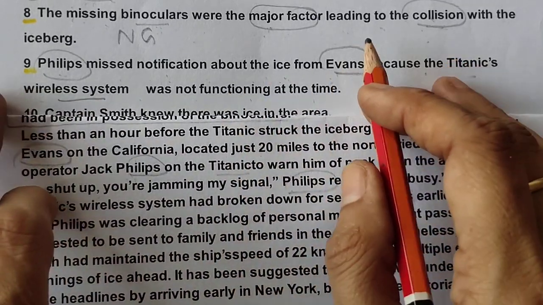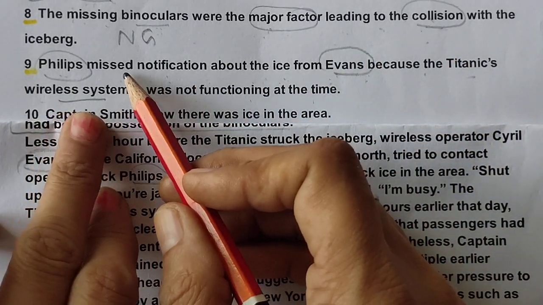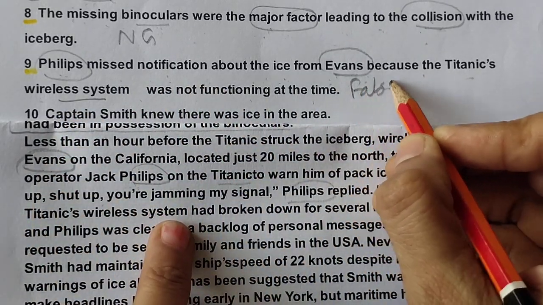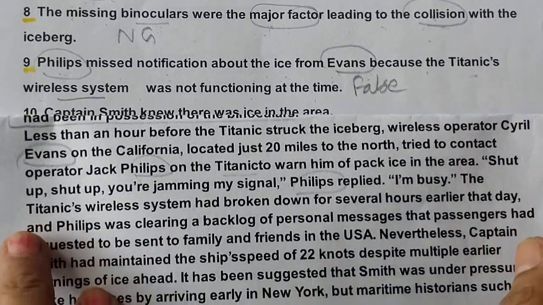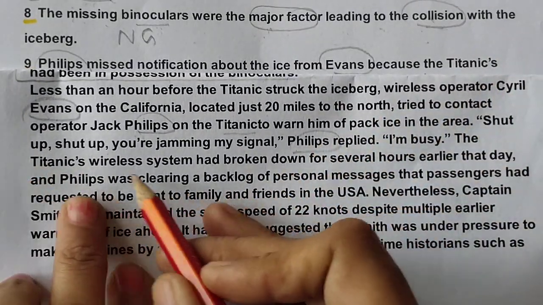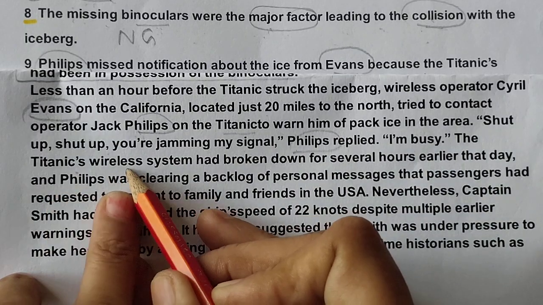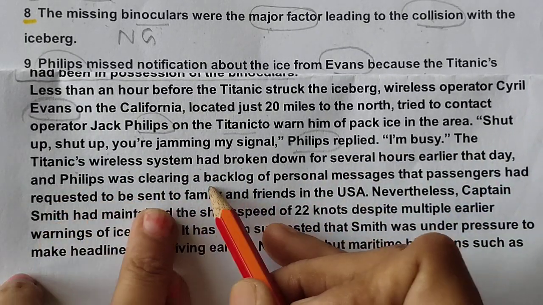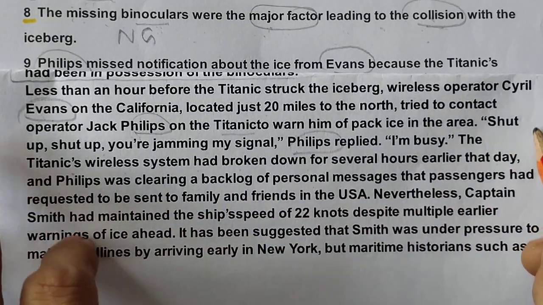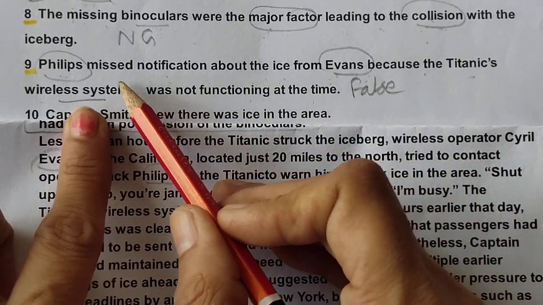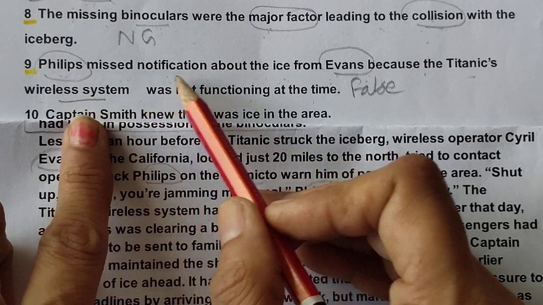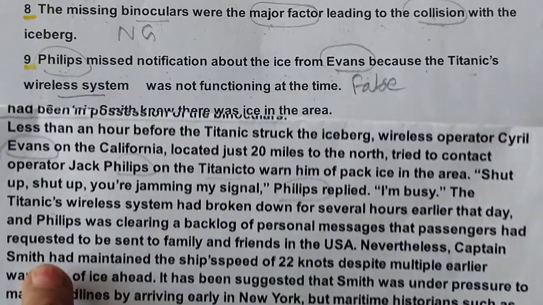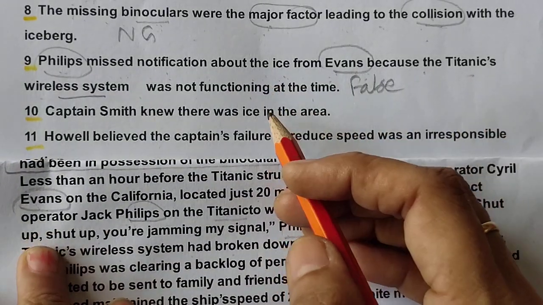It means what? He did not miss the notification, but in fact he said, shut up, you are jamming my signal. So it means this is false. This is the clue. Okay, and what about that? The Titanic's wireless system had broken down for several hours earlier that day, and Phillips was clearing a backlog of personal messages. So that is also true, but the actual thing is here, he did not miss the notification. Actually he was saying this, shut up, jamming my signal. Okay, that's why.